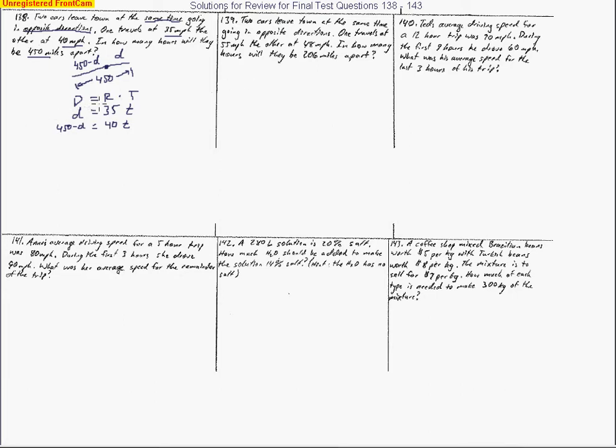So we go ahead and use the substitution method here. We'll take that 35t and substitute it in for this D down below. Let's rewrite what we've got: 450 minus 35t equals 40t. When we solve, notice that we're adding the two rates. On opposite direction problems, we always add the two rates. And then we do something else. Let's talk about that once we get to the next step.